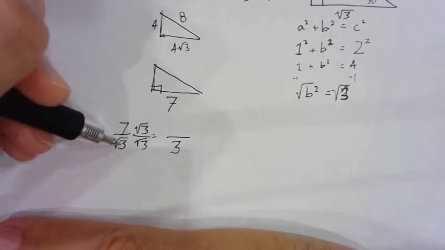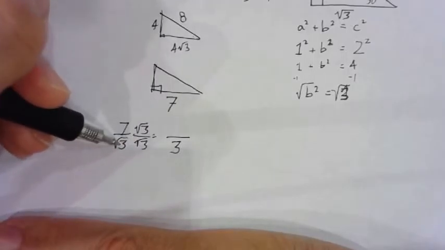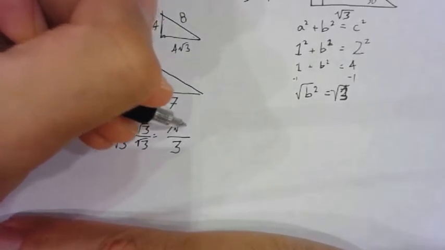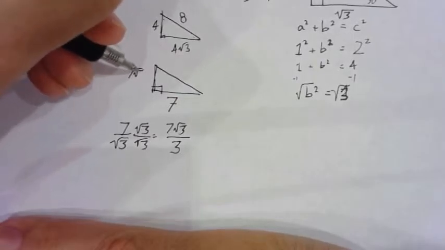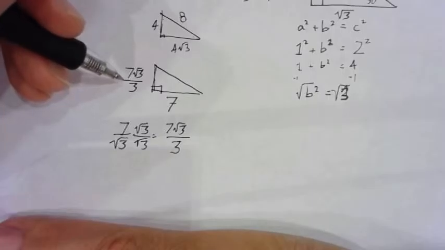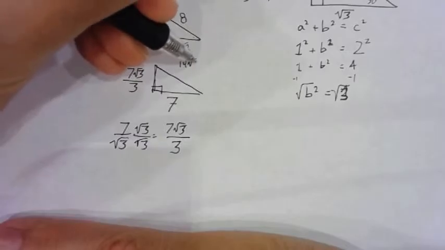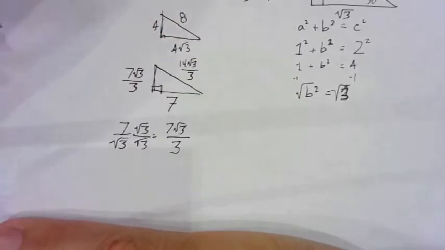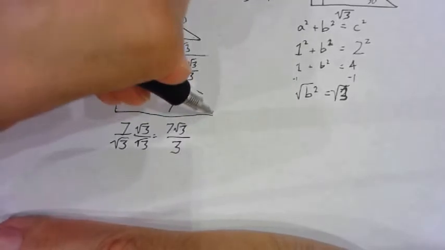Or if you notice anything inside of the radical that's repeated, you get that number. So 7 root 3. This is your small side. 7 square root of 3 over 3. And now I double this, so timesing it by 2. That's just 7 times 2 is 14 square root of 3 over 3. So here's the finished triangle for this version.